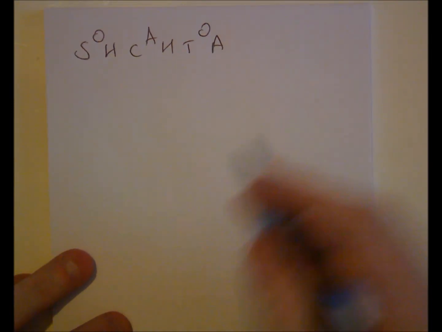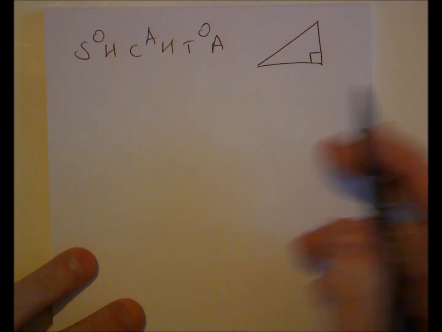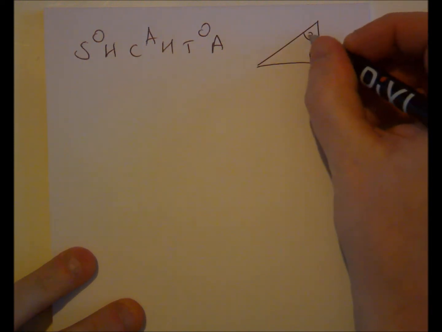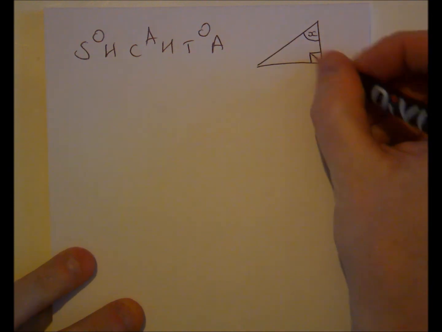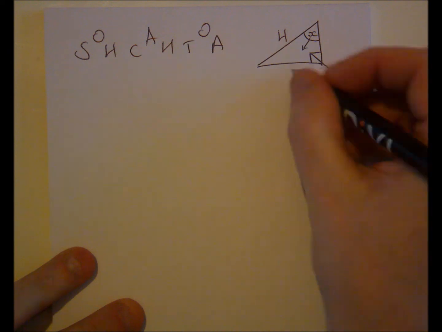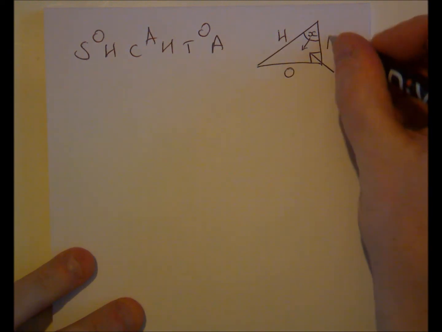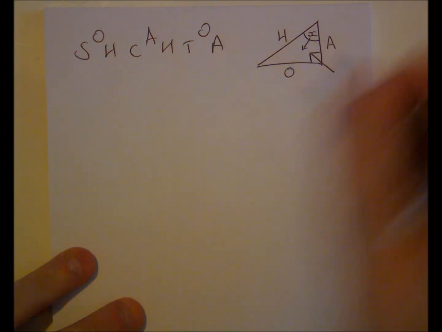SOHCAHTOA, of course, is when we are applying trigonometry. We need a right angle triangle, and of course we need an angle of interest. The right angle is pointing at the hypotenuse, and the angle of interest is pointing at the opposite side, meaning the adjacent side is right next to the angle of interest.